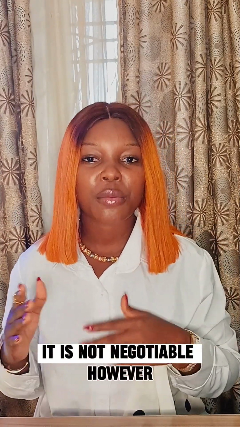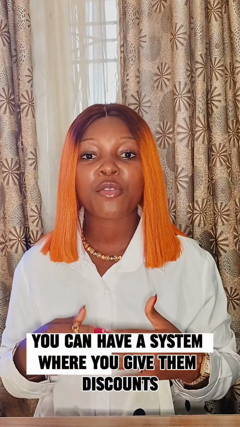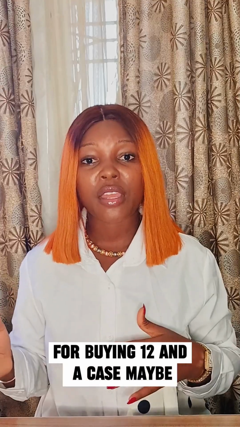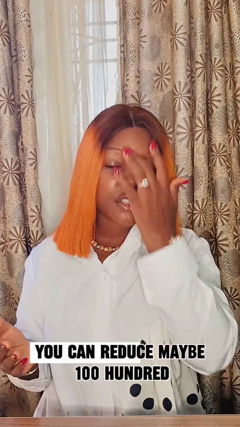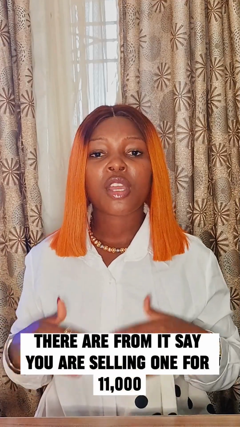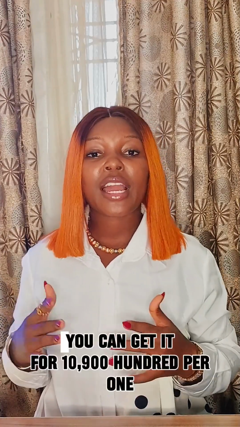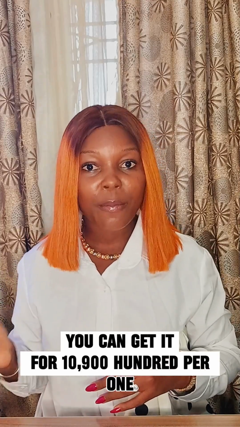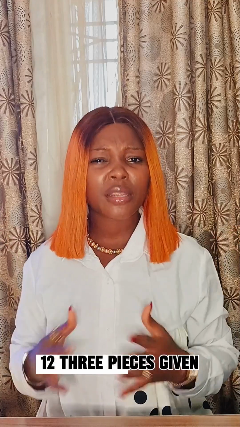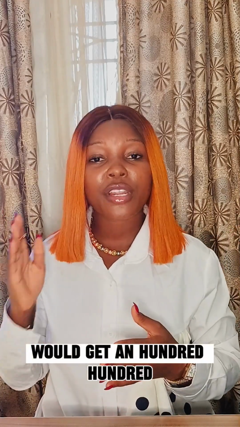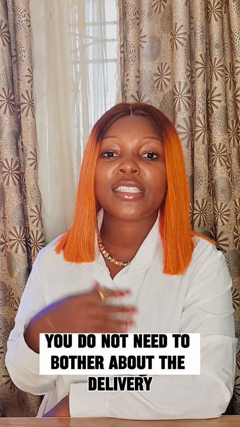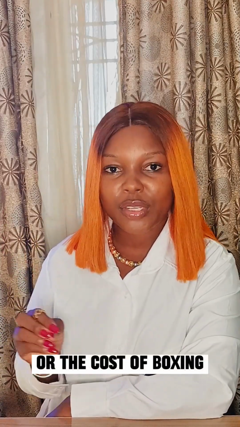It is not negotiable. However, you can have a system where you give them discounts for buying 3, for buying 6, for buying 12, as the case may be. Maybe from 3 pieces and above, you can reduce maybe 100 naira from it. Say you are selling one for 11,000. You can now say from 3 pieces and above, you can get it for 10,900 per one. So this way, whoever is buying like 20, 10, 12, or even 3 pieces would get a 100 naira discount on everything they're buying. Yes, you do not need to bother about the delivery or the cost of boxing.